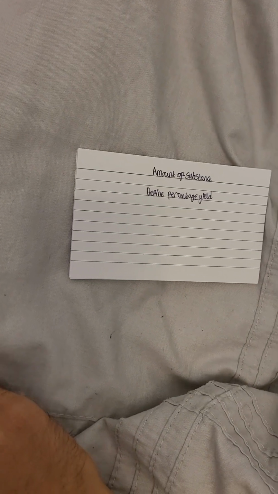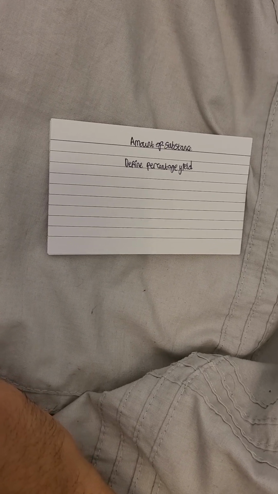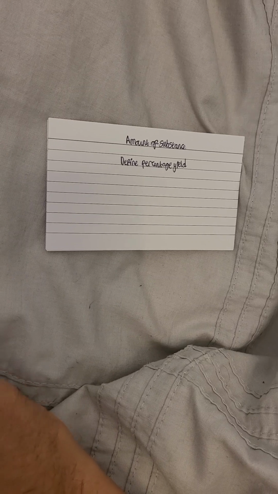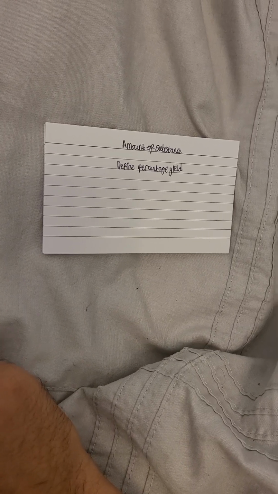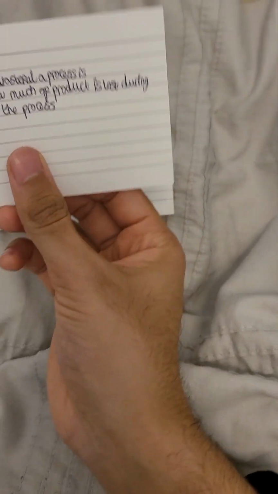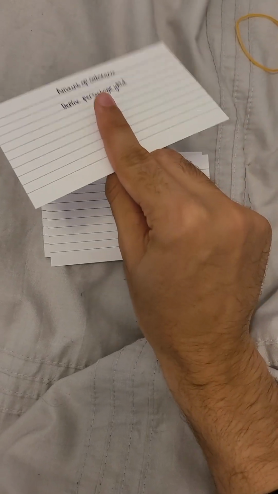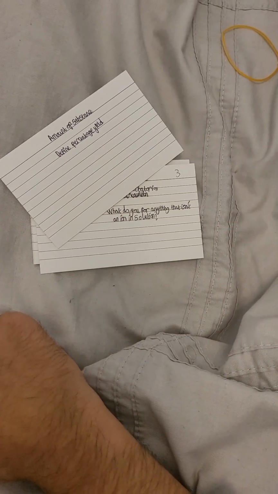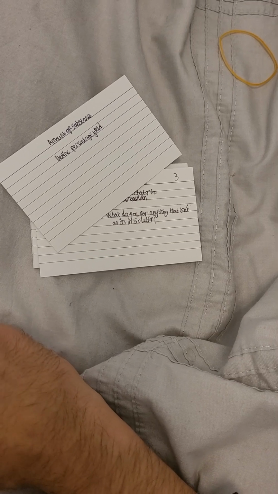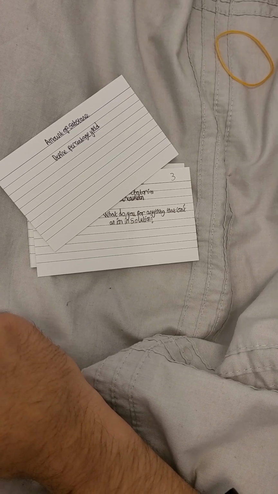Okay, so it says in this case, percent atom economy is... So percentage yield is how much of a product is lost during the process. But this is not actually in the specification, the percentage yield. What is actually on the specification, all they want you to do is to be able to calculate it.